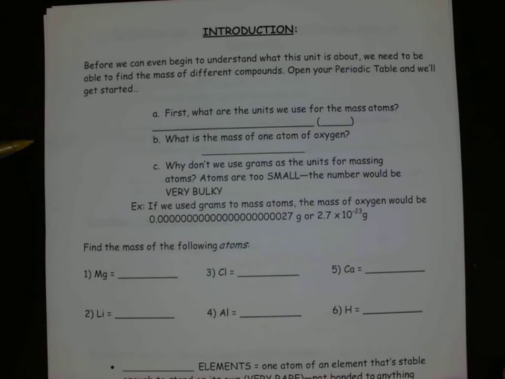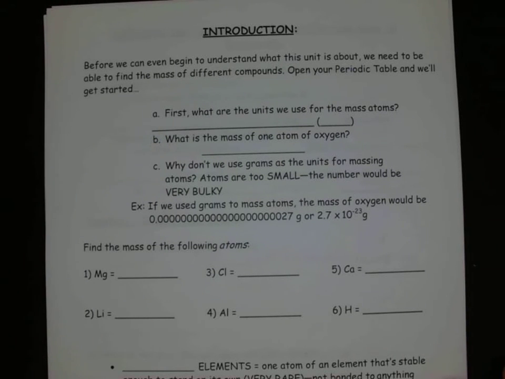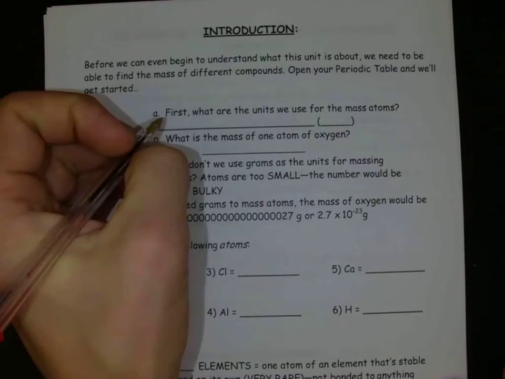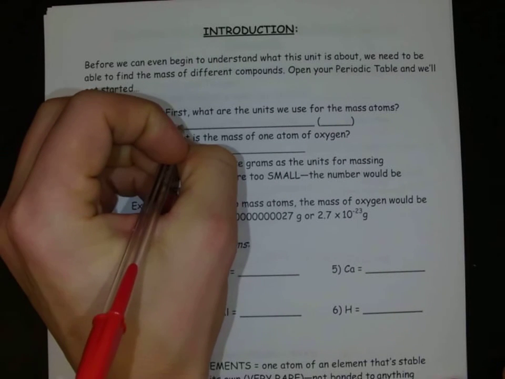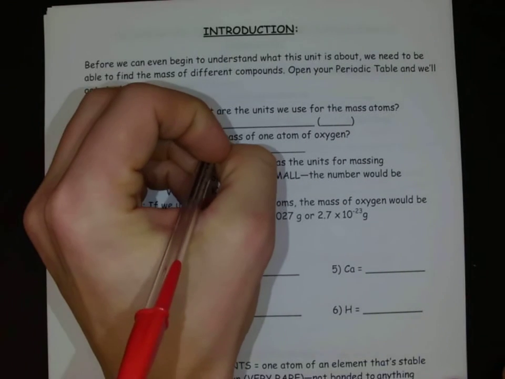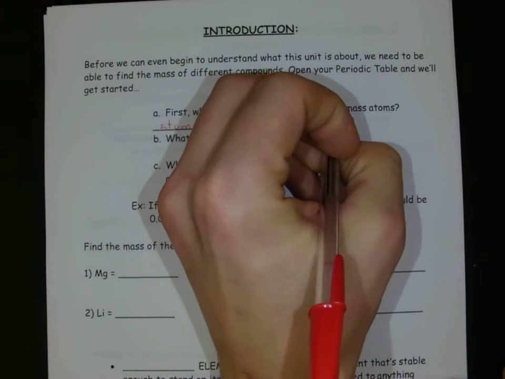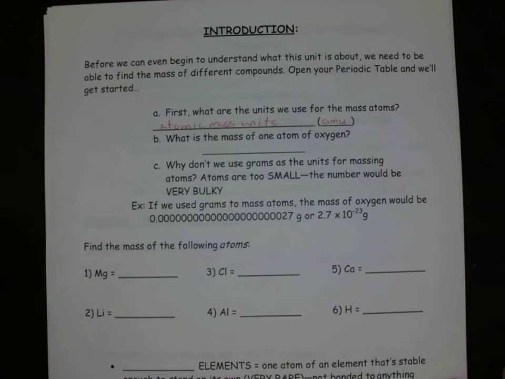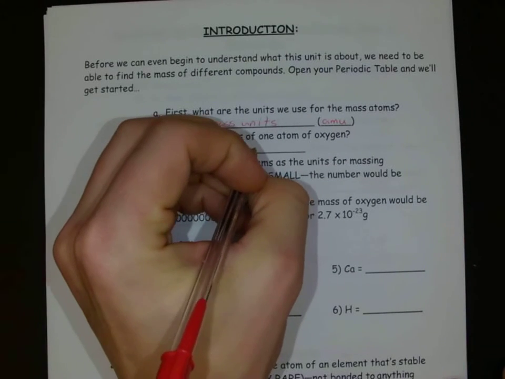So if we look at our periodic table, what units do we see on the masses? If we remember, at the bottom of each square on our periodic table, we have the atomic mass. So the units on our masses are atomic mass units, and we can abbreviate that as AMU. So the mass of one oxygen atom would be 16 AMU.